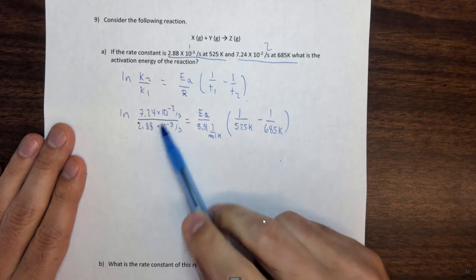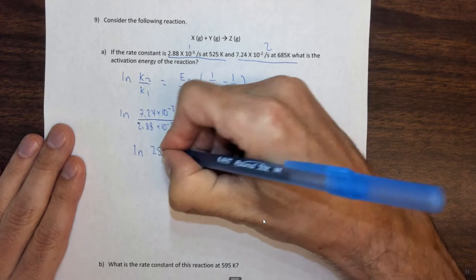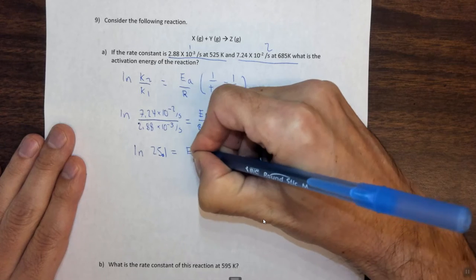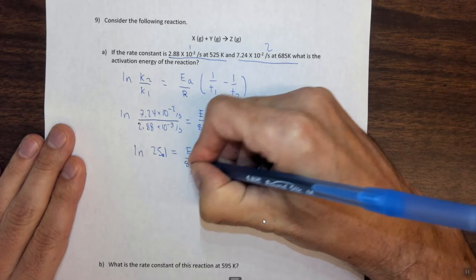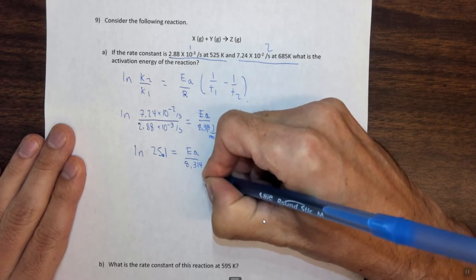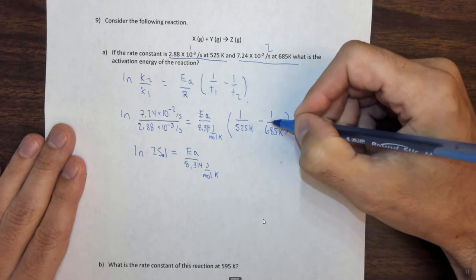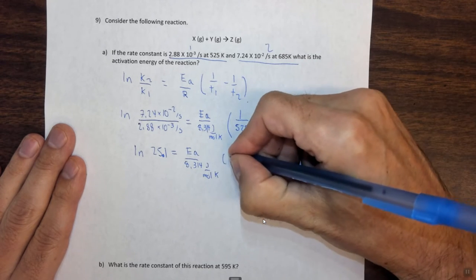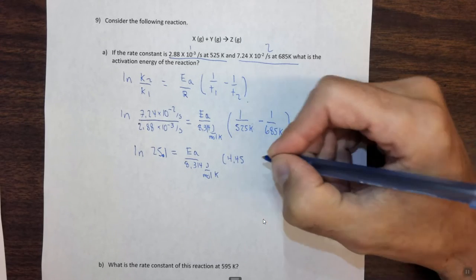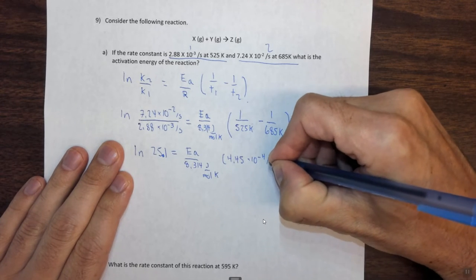Now we can do this in our calculator, and what we get is the ln of 25.1 equals EA over 8.3, I guess you should put 8.314 joules per mole K, times, we can do this in our calculator, and we get 4.45 times 10 to the minus 4 per K.